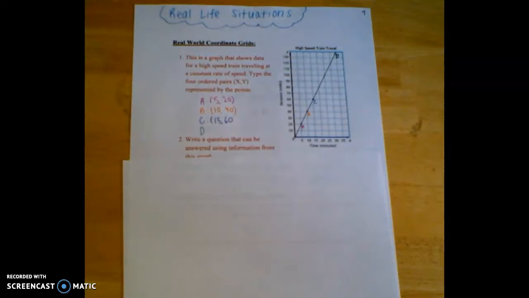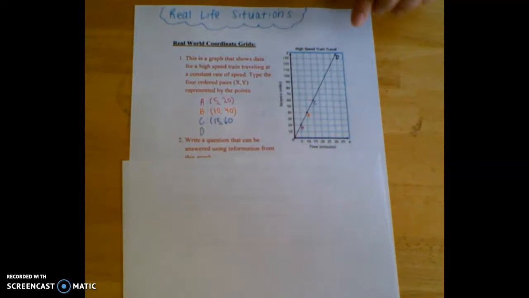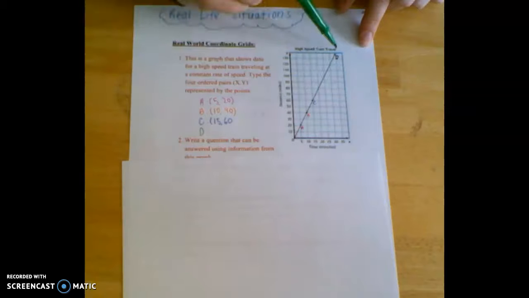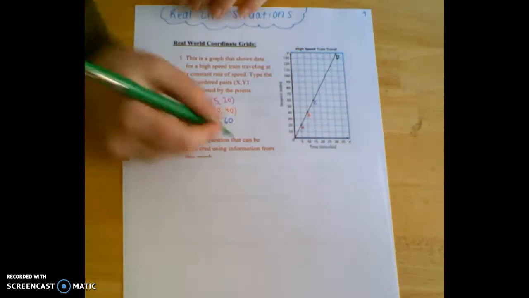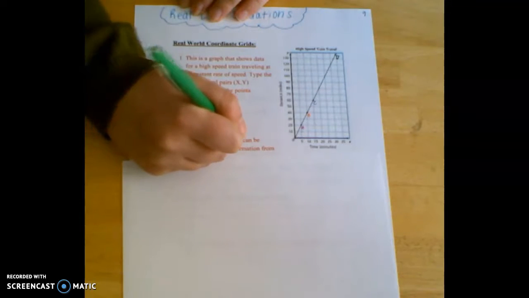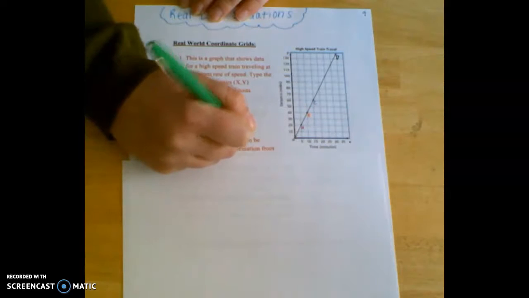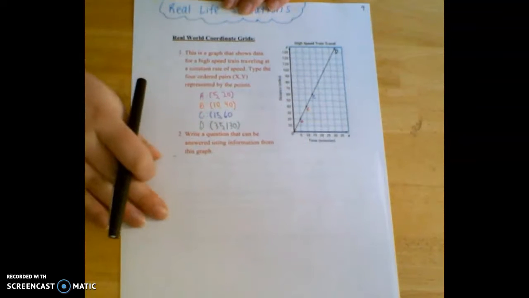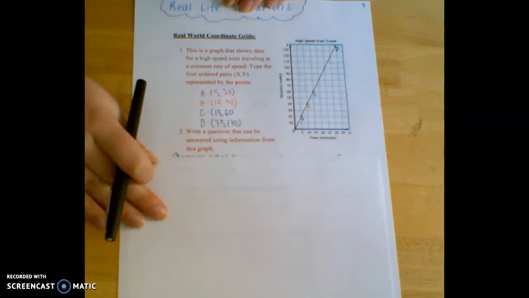And my last point that I have is point D, and it's a huge jump that we're doing. It's way up here. I am going over 35 and up to 130. All right, so we plotted our points, we looked at those things. Now we are going to look at a question we could ask.